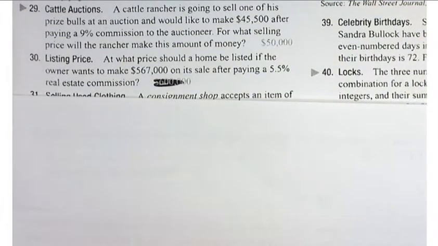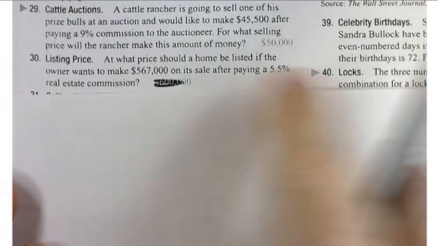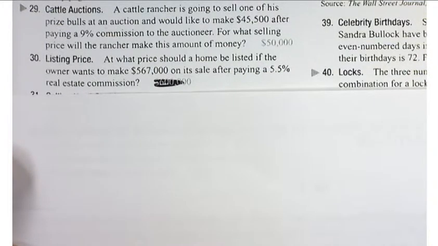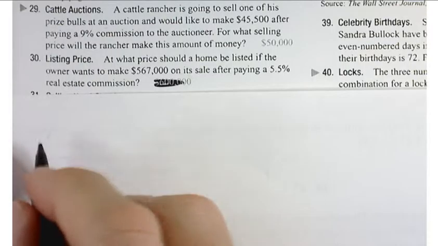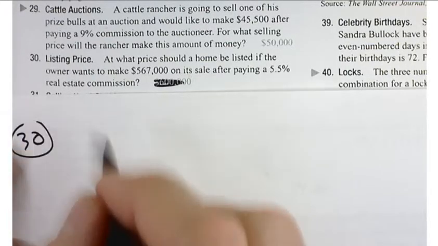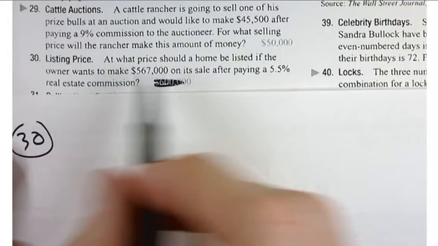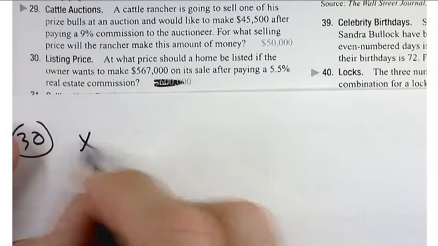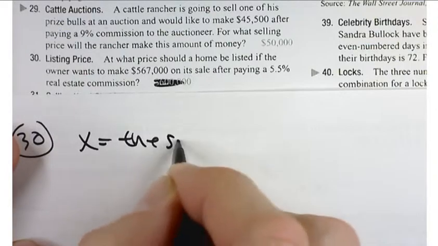What price should a home be listed if the owner wants to make $567,000 on its sale after paying a 5% real estate commission? So, okay, 5.5% real estate commission would be cheap. Probably going to be more like 6% or worse. Okay, so problem 30. Our goal is to try and find the sale price. So x equals the selling price.